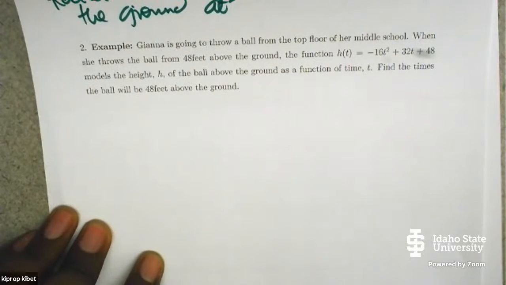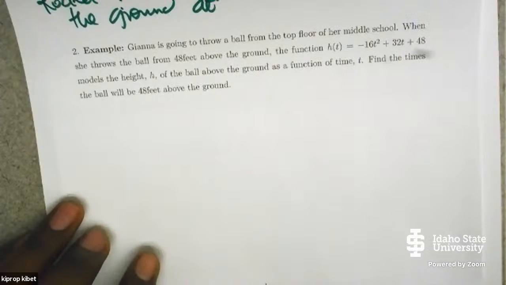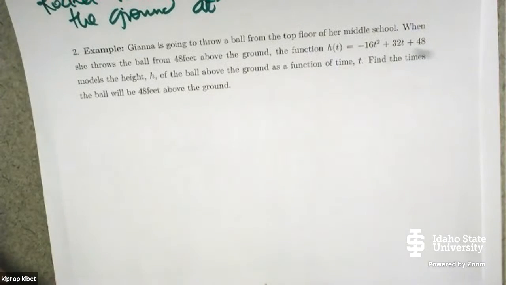The function h of t is equal to negative 16t squared plus 32t plus 40. The height h of the ball is a function of t. Find the time the ball is 48 feet above the ground.